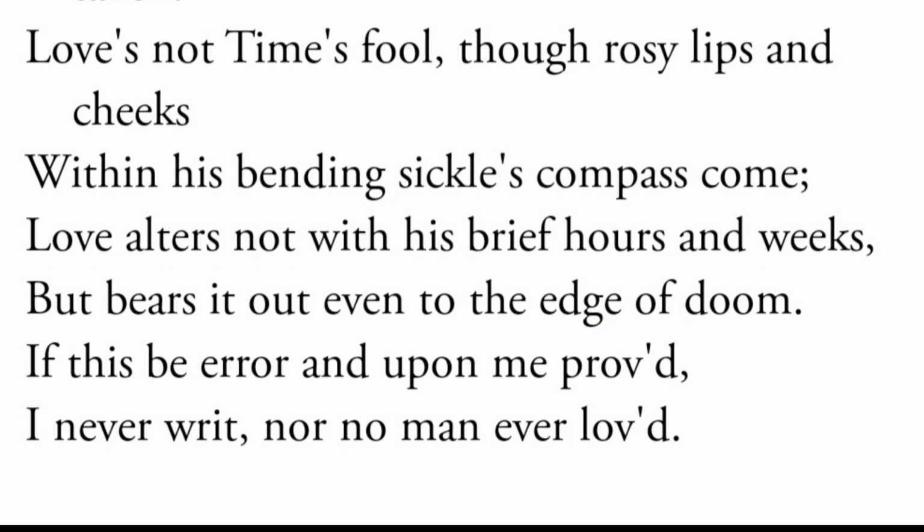If this be error, and upon me proved, I never writ, nor no man ever loved. In the ending couplet, Shakespeare makes a very strong remark. He says, if anyone finds fault or error in what he has said about true love, it will mean that he has not written any poetry and that no man has ever fallen in love.